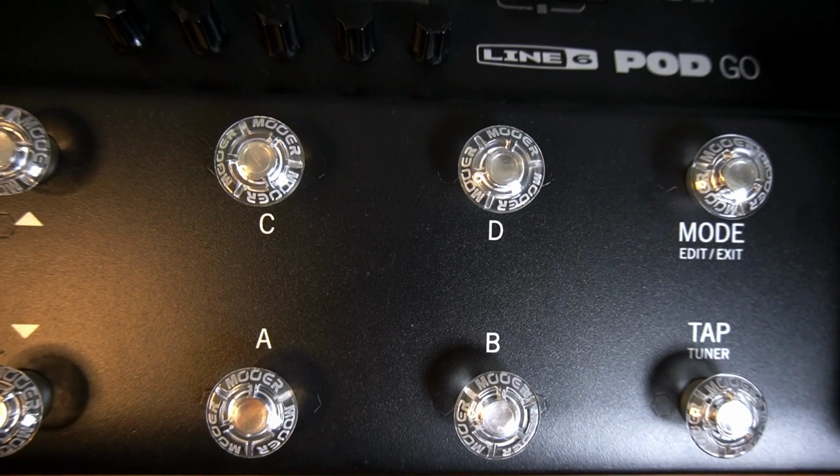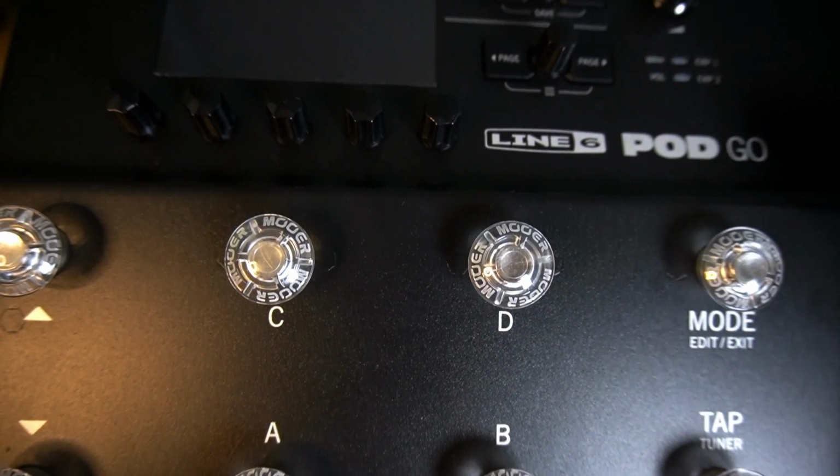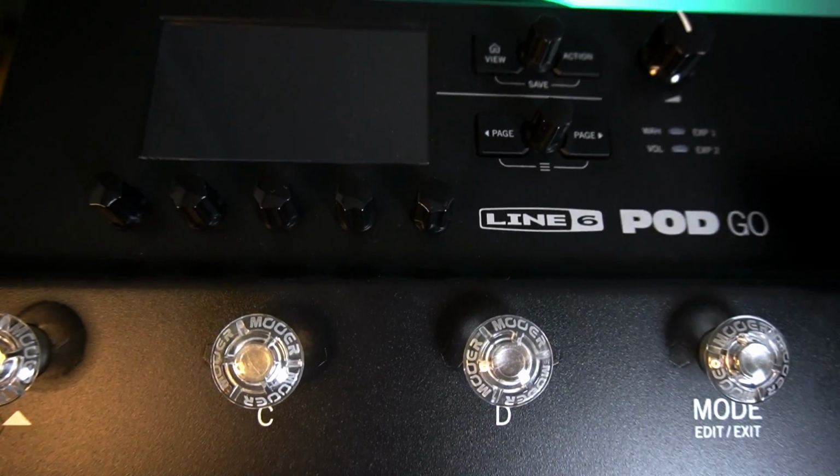The Line 6 Pod Go has been out for about 2 years now, and it has been an amazing product for musicians out there. It provides you with the same sound from the Helix in a simpler and smaller package for a fraction of the price. And guitarists all over the world love this product. But this is as much a bass amp modeler as it is a guitar amp modeler. And I'm going to teach you how to create your own bass preset from scratch.